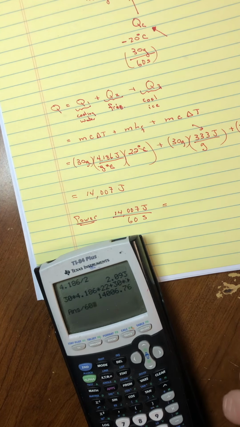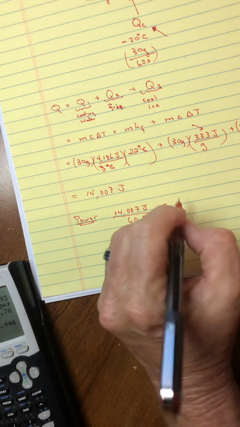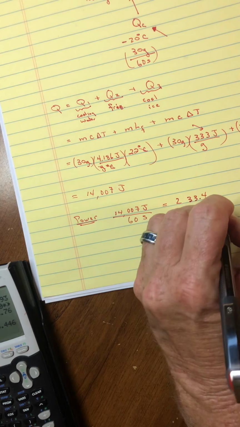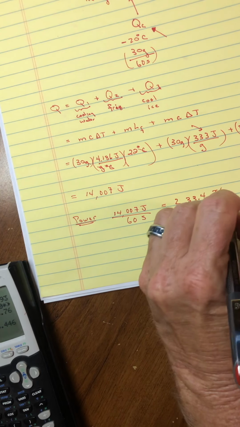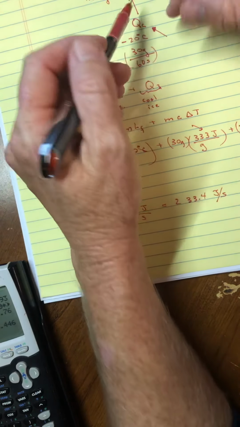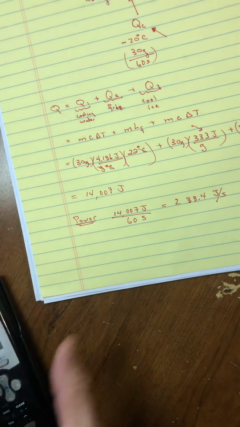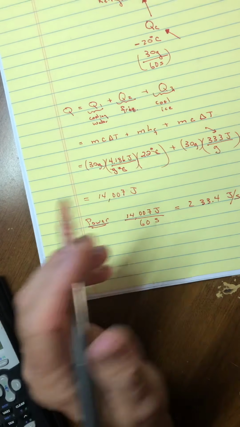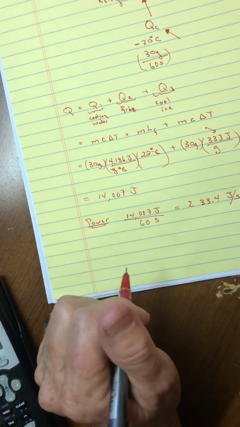So during 60 seconds, 233.4 joules per second, or watts, is coming out of the ice compartment and going into the kitchen, I guess, in this case, assuming the refrigerator is in the kitchen.